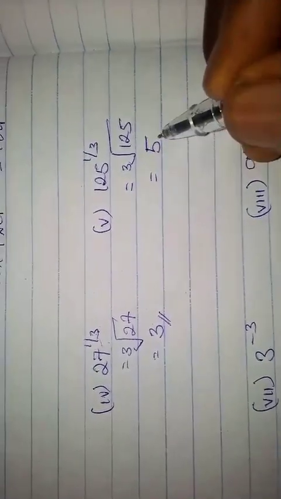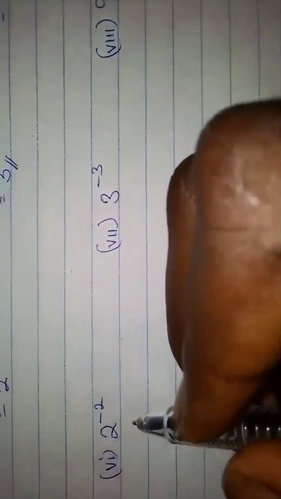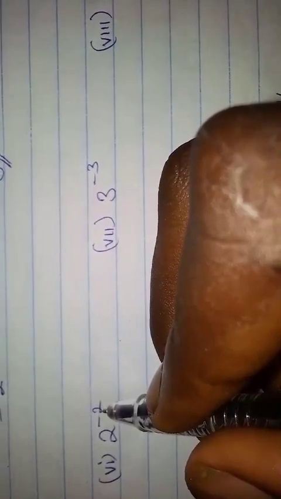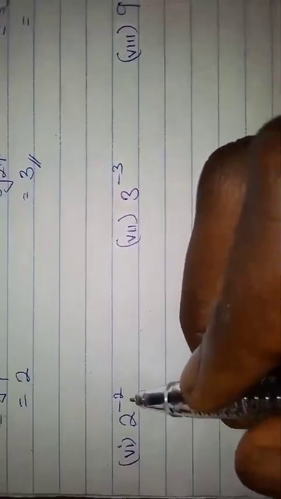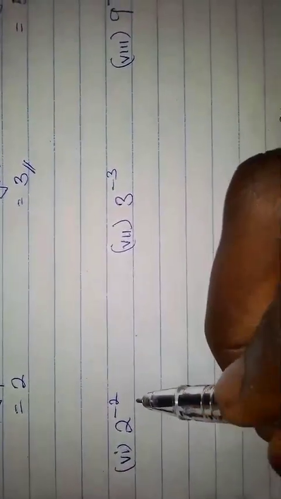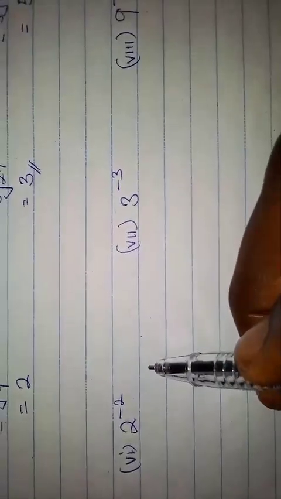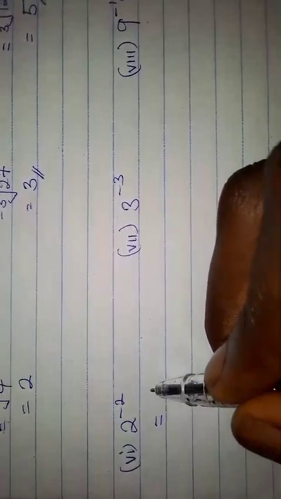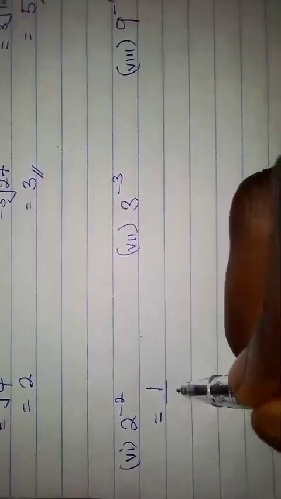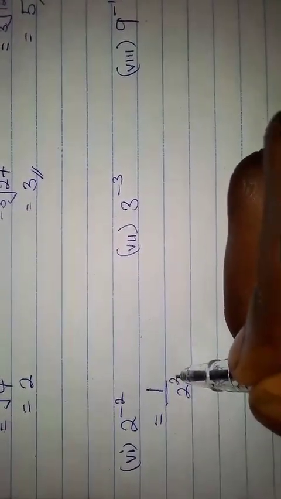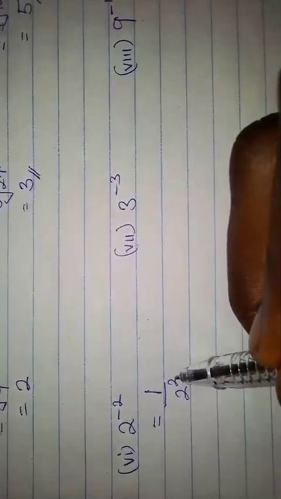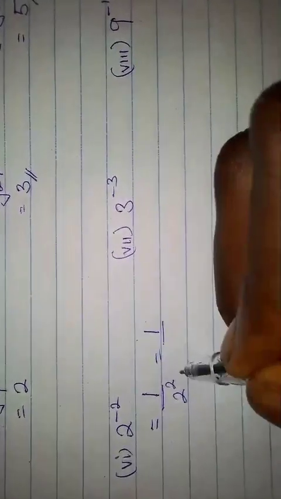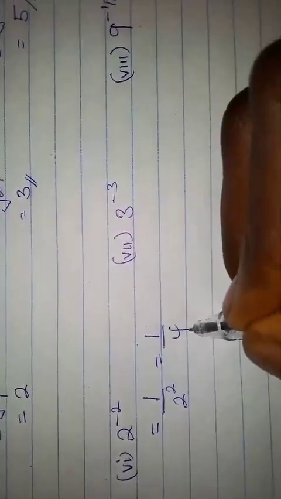Again, we look for a number that multiplies itself 3 times to give us 125, and that number is 5. The next one, we have 2 to the power of negative 2. So we have a negative index, and according to the law of indices, to change this negative index to positive, you take the inverse of the value, and the inverse will be 1 over 2 to the power of 2. So I've changed the index from negative to positive, and 1 over 2 squared is 1 over 4.